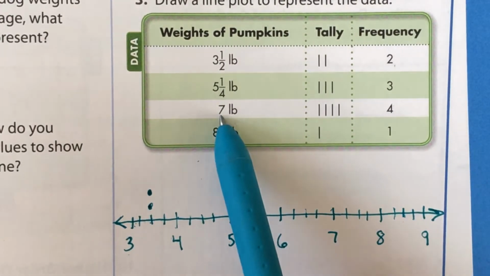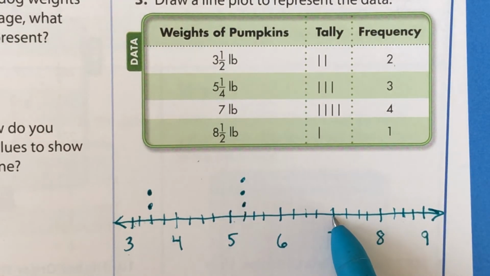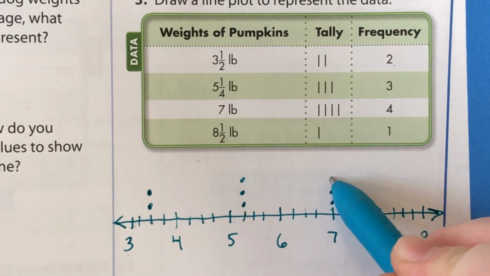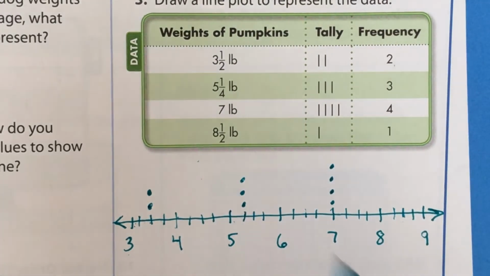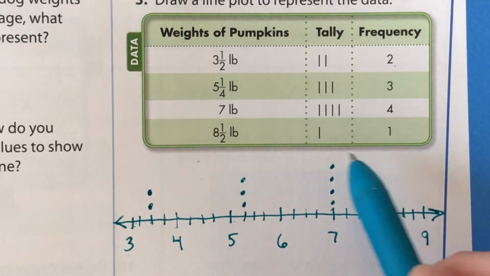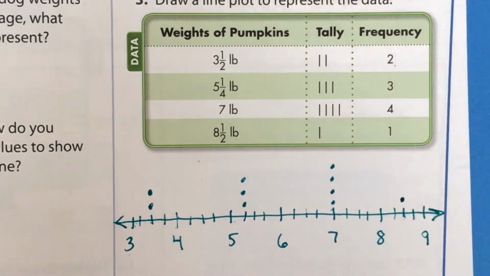And then I keep going. 7, I see 7 is right here. I put 4 dots above 7. And then lastly, 8.5. 8's right here, so I go 8 1/4, 8 2/4, or 8.5 is equivalent. And I only put 1 dot.